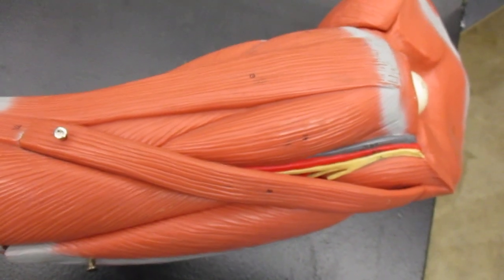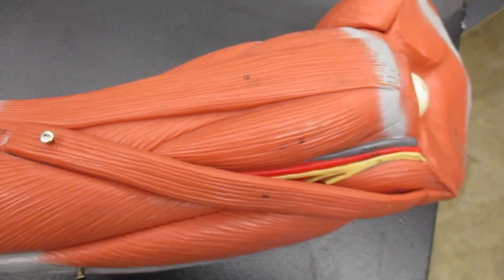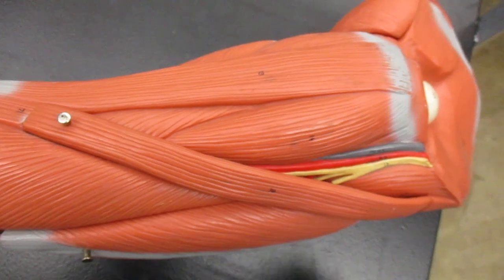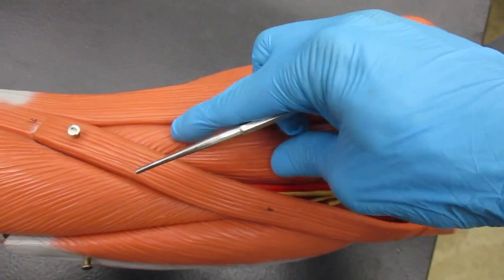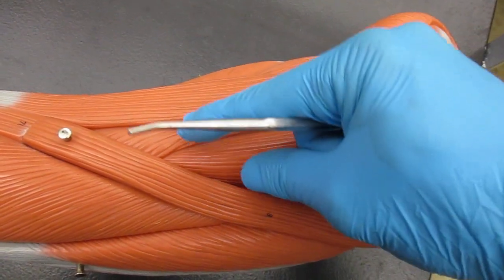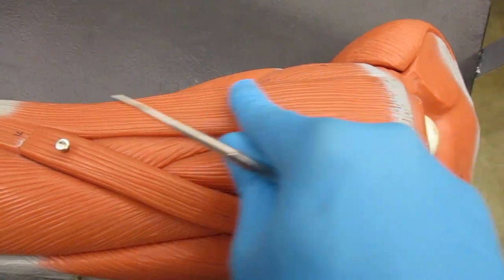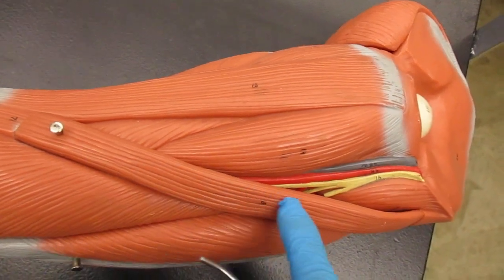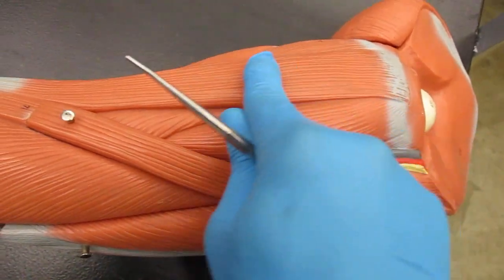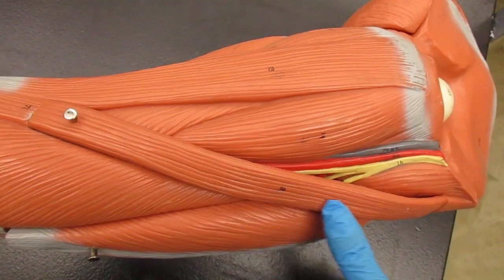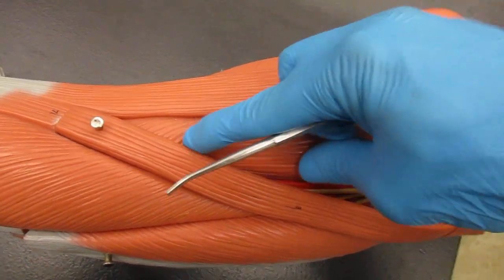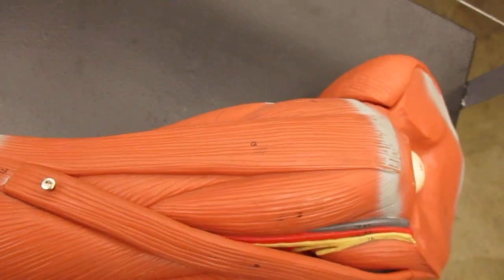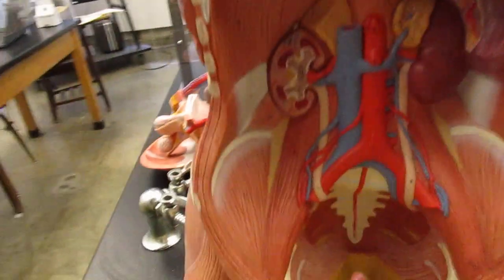On the practical, I'll just have you know the adductors. The adductors are in between the gracilis and the sartorius. So here's your gracilis, here's your sartorius. Adductors. Let me show you the sartorius here.